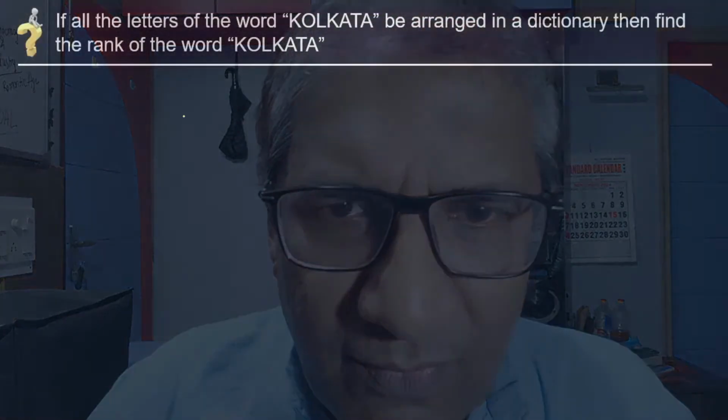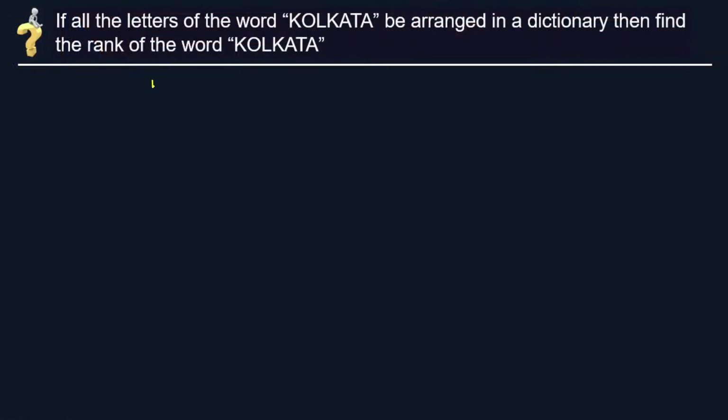So in this case, how will we find out the rank of the word Kolkata? First we will do it by the analytical method. Then at last, definitely I will give you a shortcut method for finding out the rank of any word when repetition of alphabets is there. Okay? So let's move to the computer screen. The word Kolkata is given.